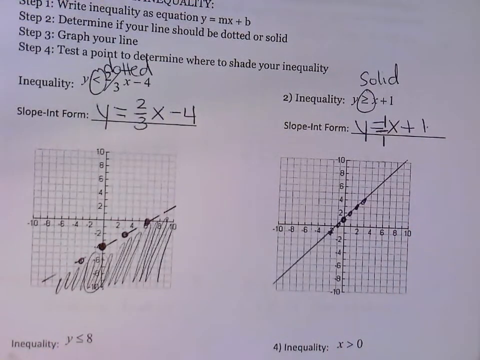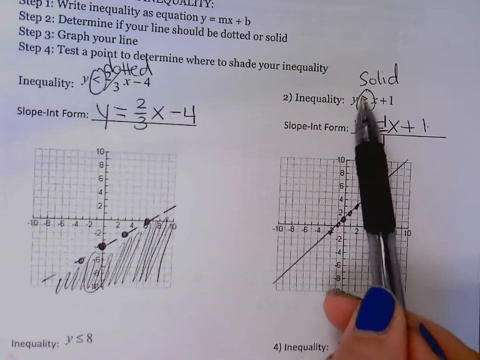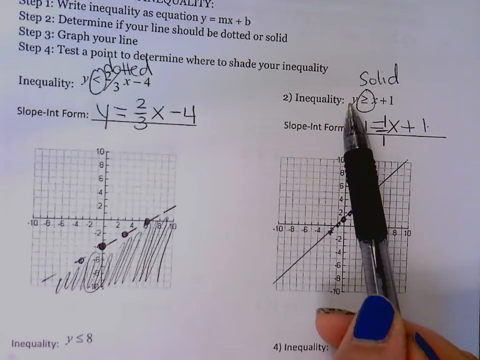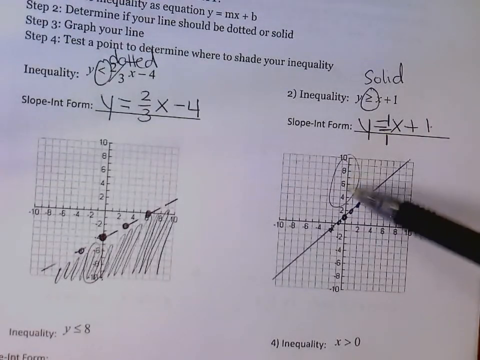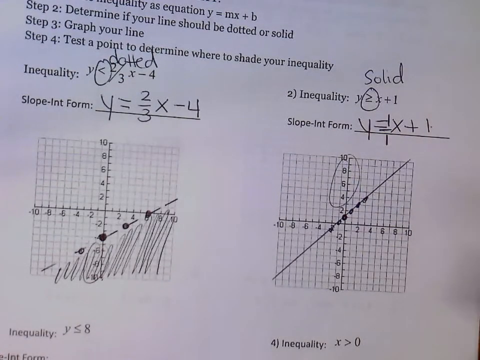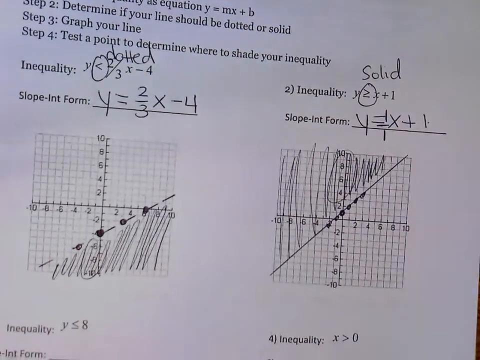And where do you think I'm going to shade this time? Yeah, why? Because it says my y values have to be greater than. The shark's mouth is eating the y values. I want to eat the bigger y values. The bigger y values are up here on the y-axis. So that tells me that I'm going to shade everything that's above that line. Those are my solution region. That's what I can purchase, or that's what satisfies this situation.